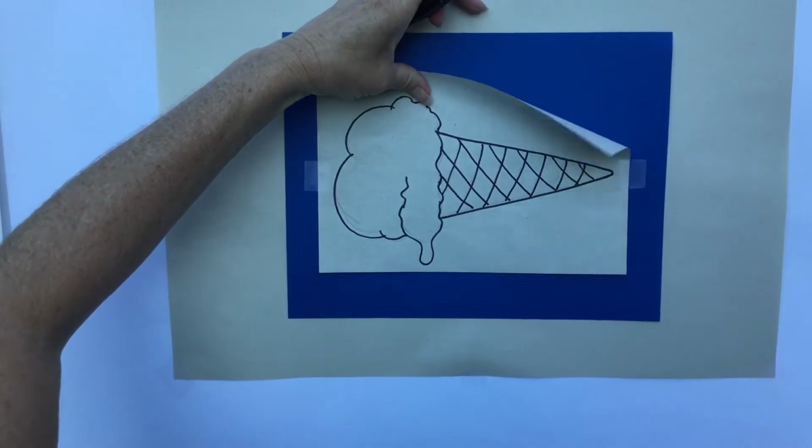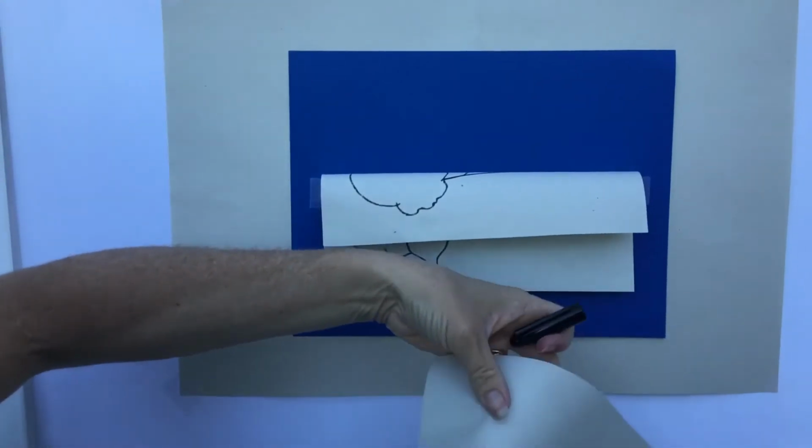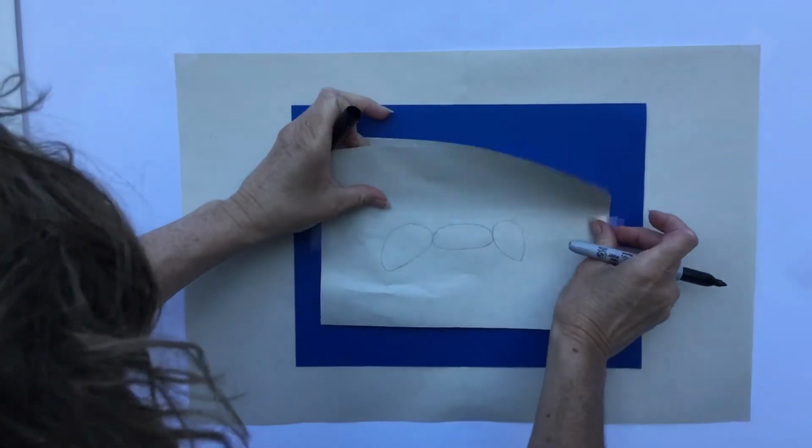So let me grab my ant, because I want to show you actually how simple it is to draw this little guy.